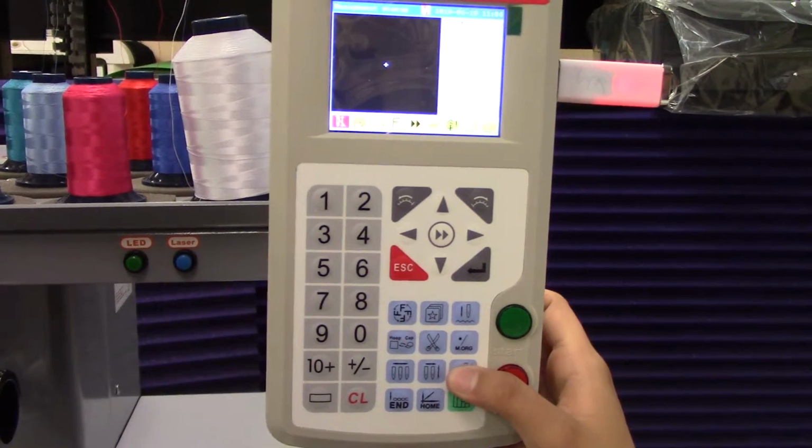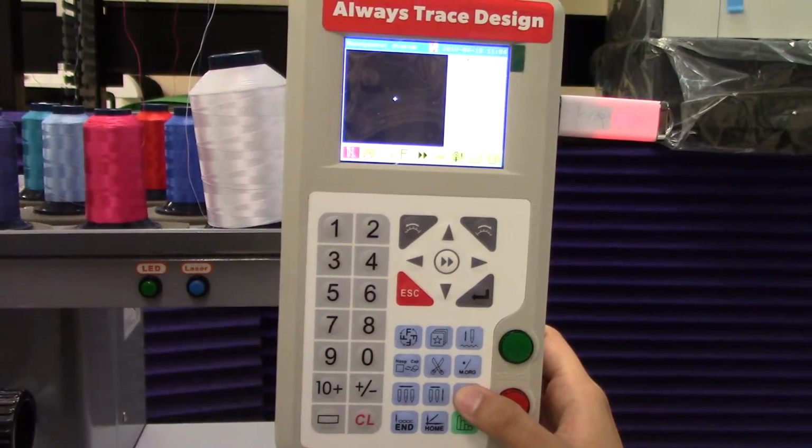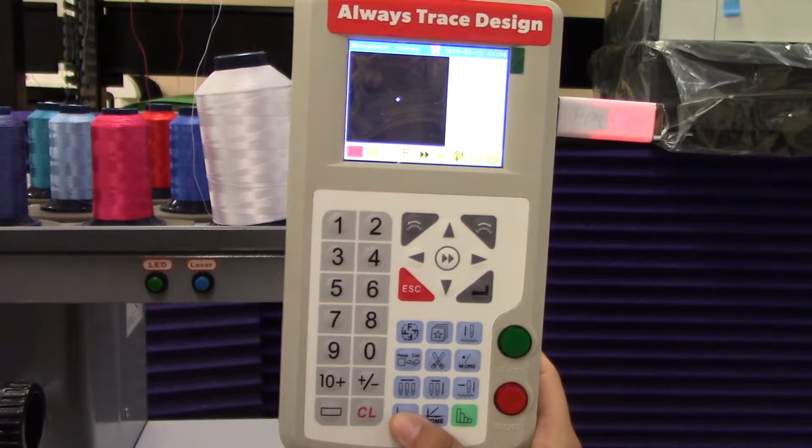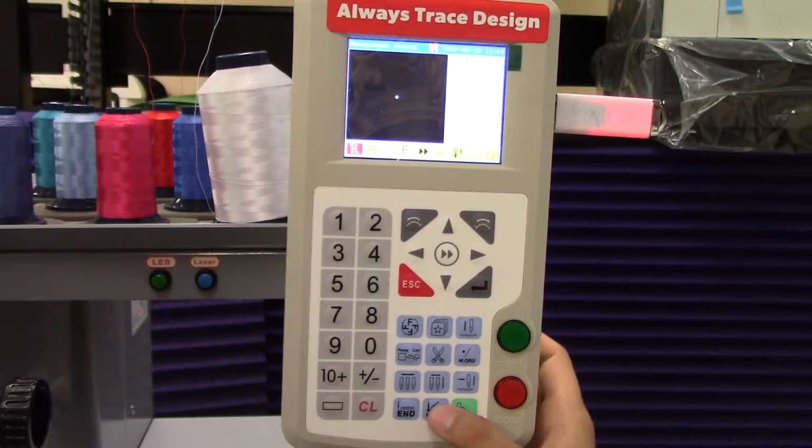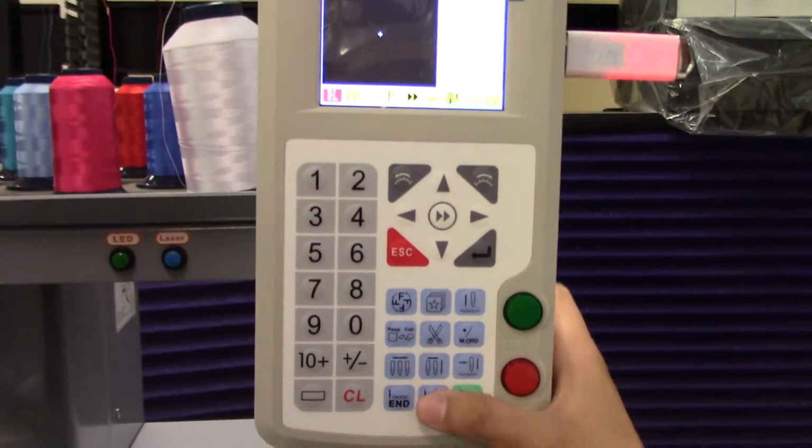This one does nothing. This one does nothing. Okay, and another important one is this home button.